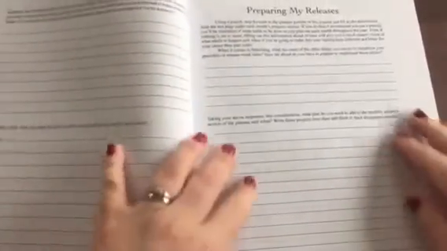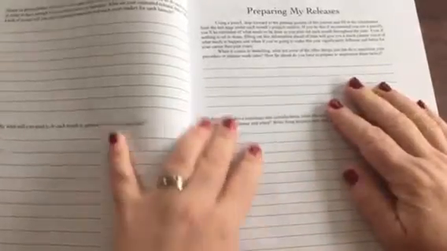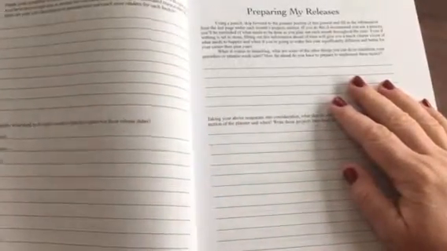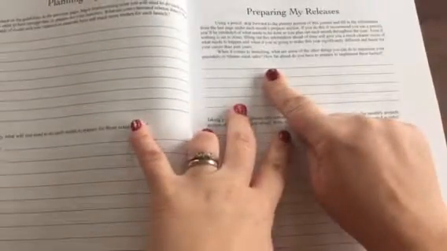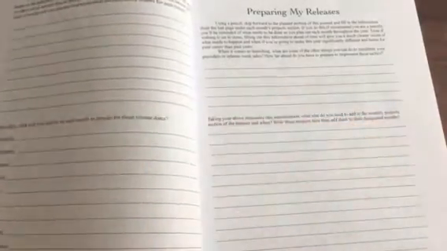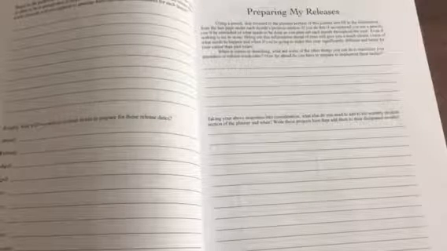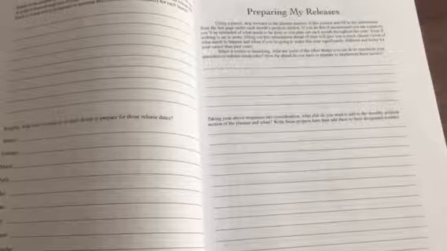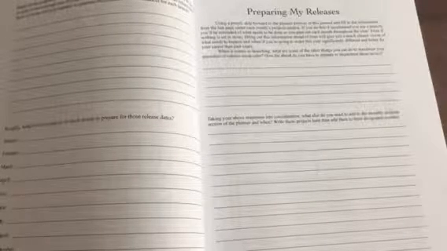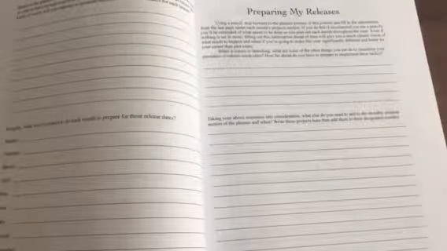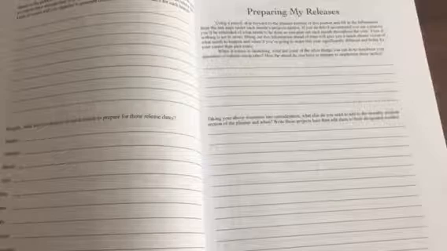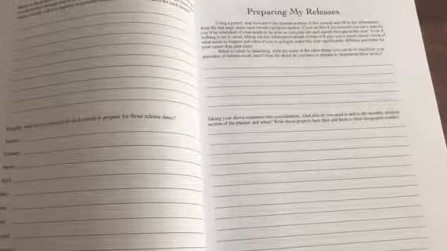Now, as far as preparing your releases, in this section, we just want you to fill in, like from the last page, each month's projects. Go ahead and think about the things you can do to maximize your pre-orders or release week sales. And then for each of those items that you use, how far ahead do you have to prepare? What do you have to order? What do you have to do in advance in order to make sure that happens on time?